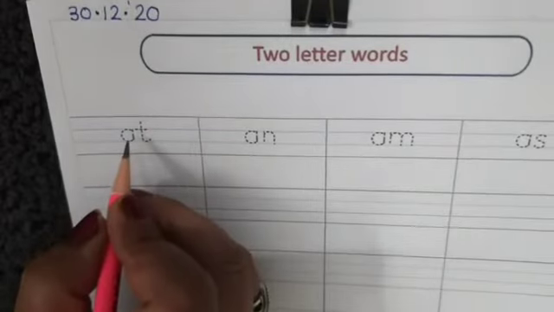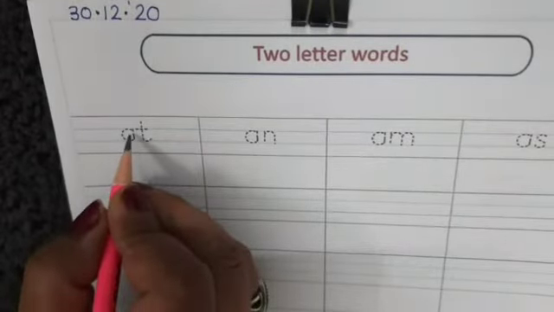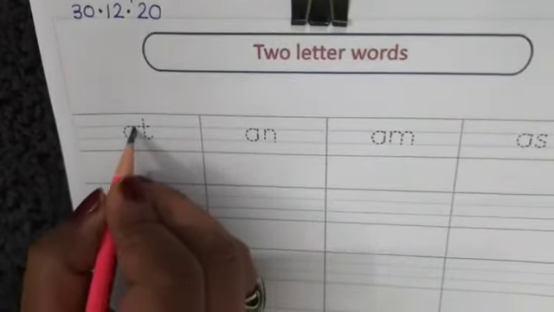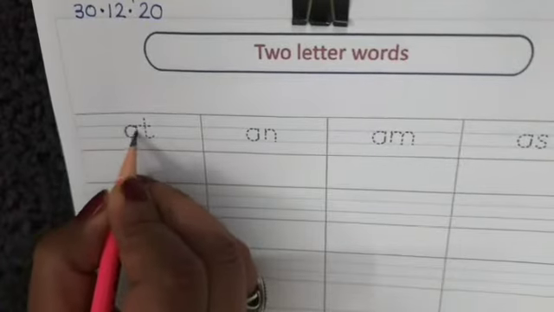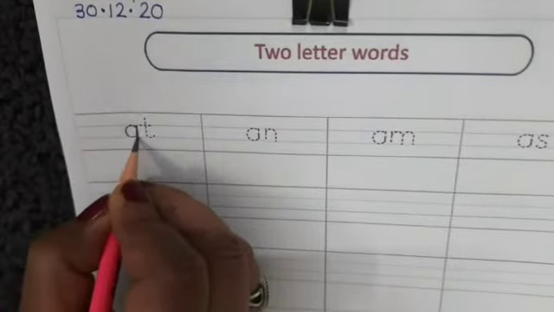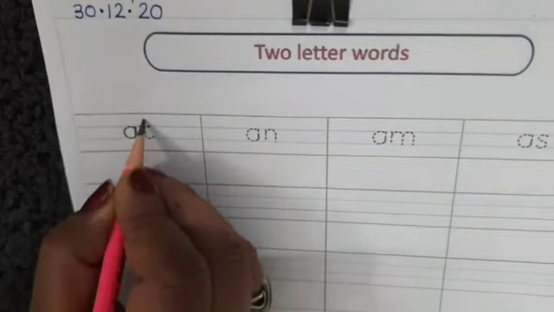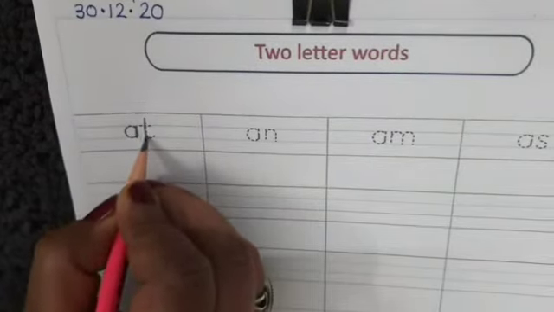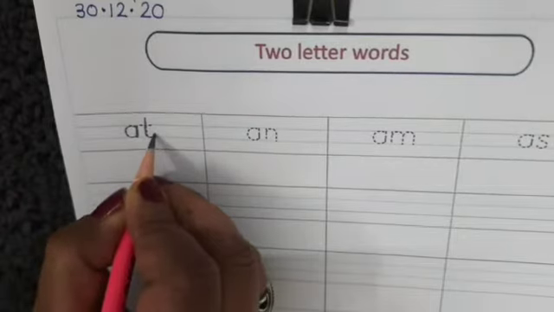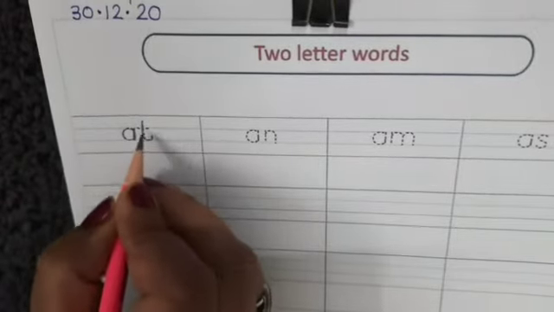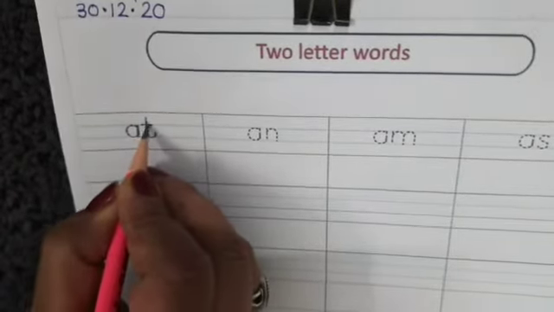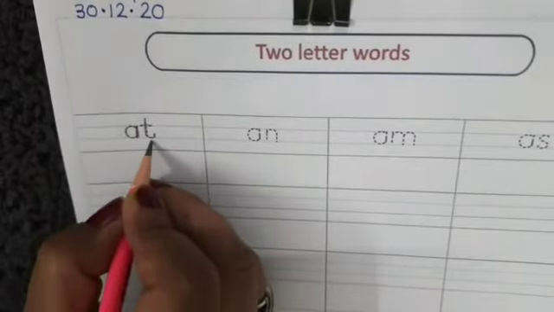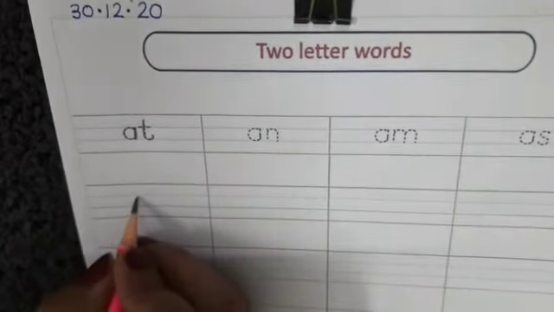First we will trace A, and that is written in two blue lines. C curve, go up and come down straight. And T, start from little bit below the red line, standing line, touch the second blue line, make a curve and go little bit up like this. And a sleeping line on the first blue line. At. Let us write over here.